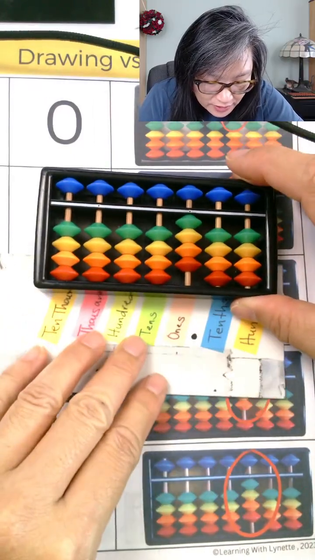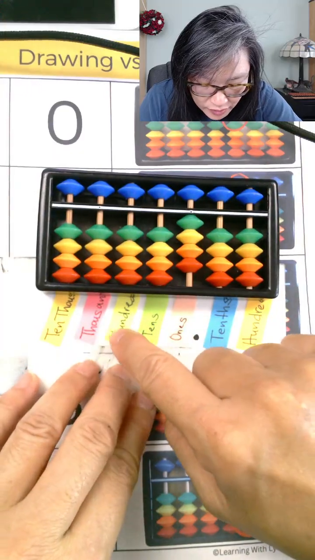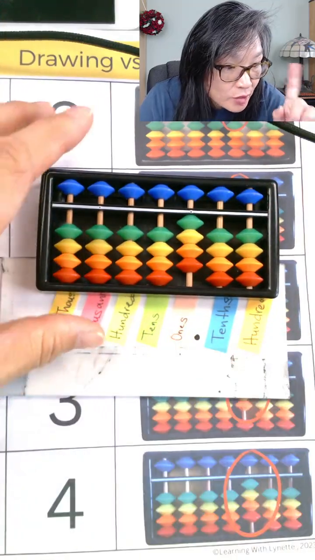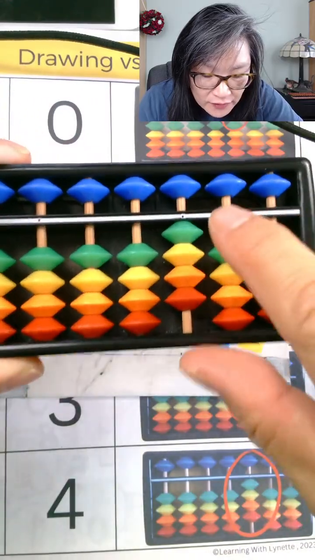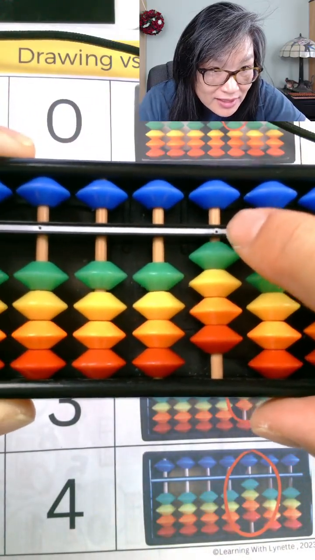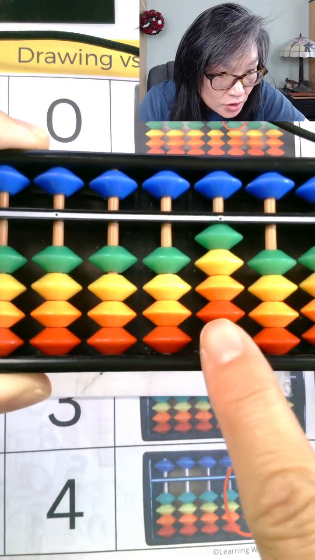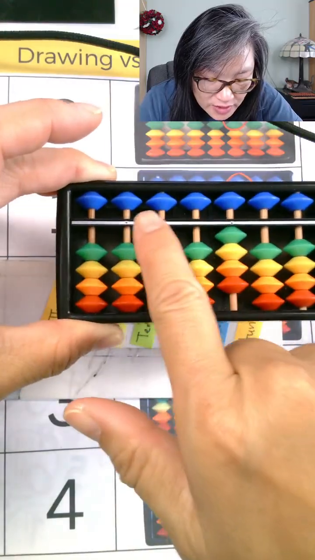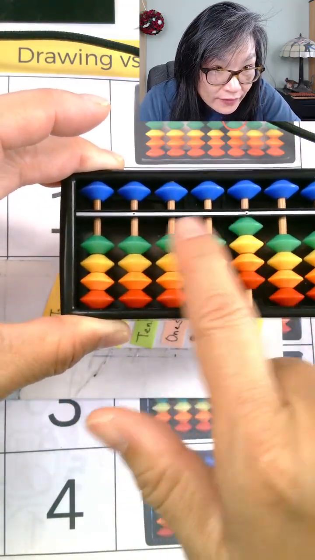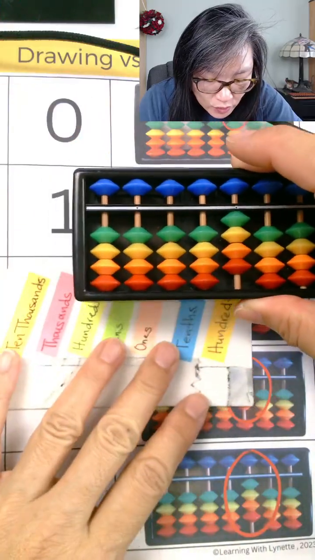I have my ones, my tens, my hundreds, my thousands, my 10,000. Now you might be wondering, why am I here? If you see, there's a dot right here. This dot tells me this is the ones place. So I could choose this one. I have 2 separate dots. If I have 2 separate dots, I could choose any one, like a Pokemon.